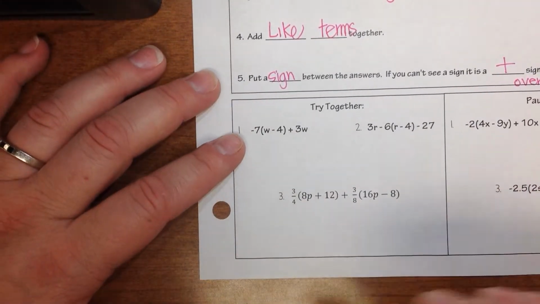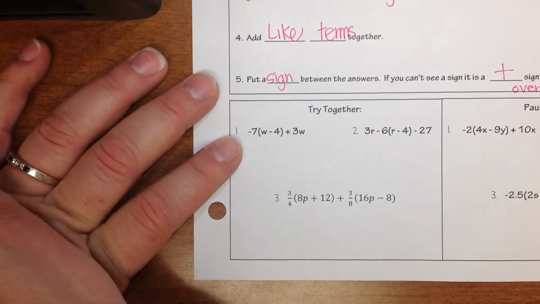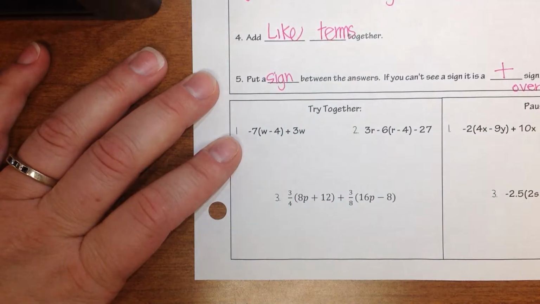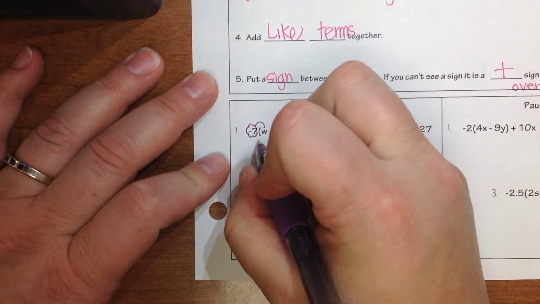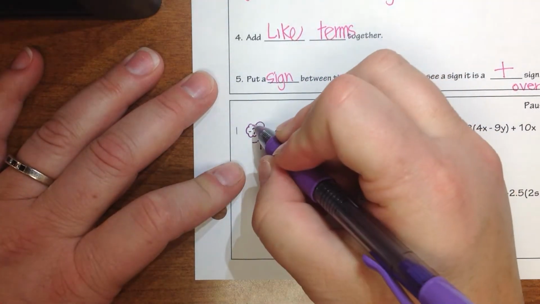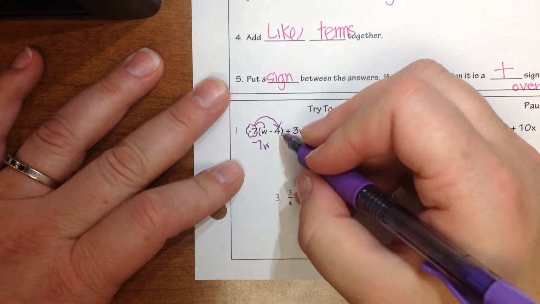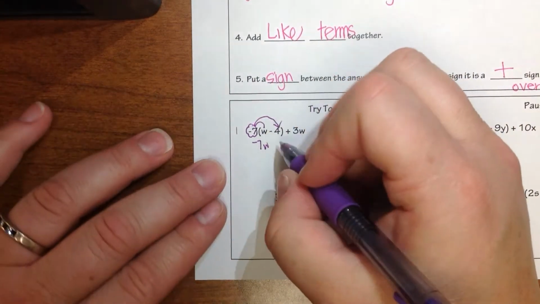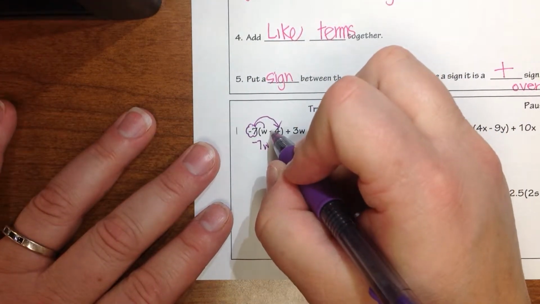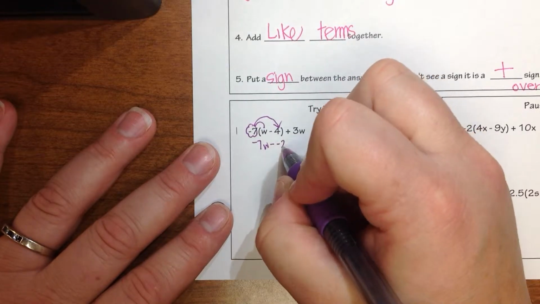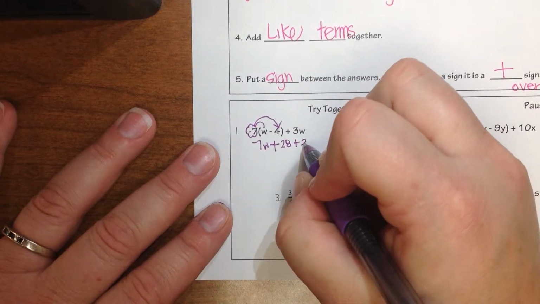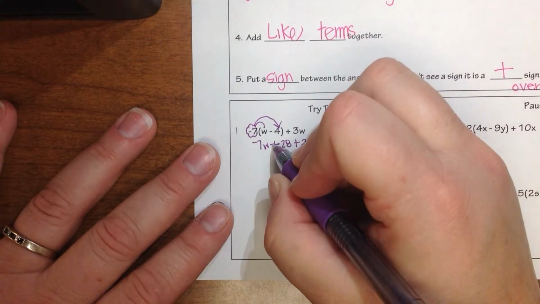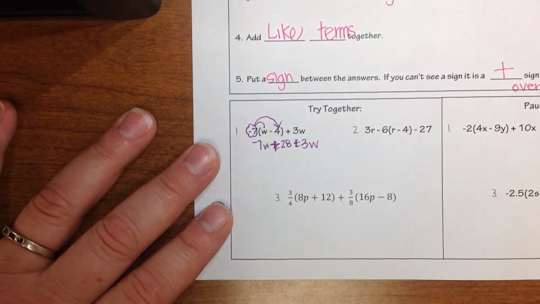All right, let's try some together at the bottom, and then you can pause and try these on your own. So first thing I'm looking for is to distribute. I'm going to distribute first, sending it to my negative 7. Negative 7 times W is negative 7W. Negative 7 times negative 4 is 28. Or if you just said negative 28 and then brought down the negative, you'd have a double negative, which would still be plus 28. And then plus 3W. Get rid of my pluses.